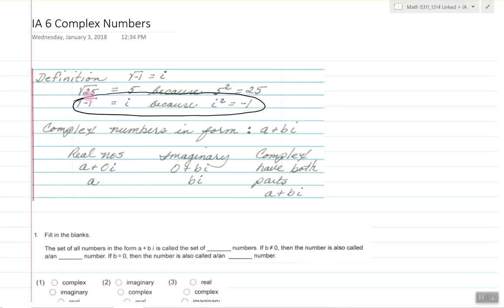Complex numbers are the next stage up in our number system from the real numbers. Remember that we had the rational numbers, which we abbreviated with Q, and the irrational numbers, which I like to abbreviate with a little r.